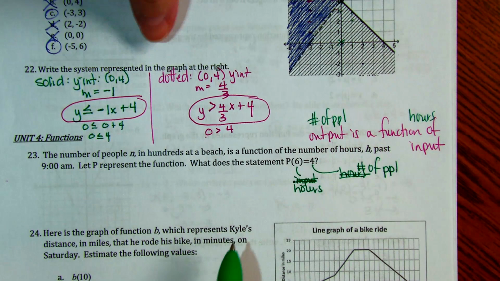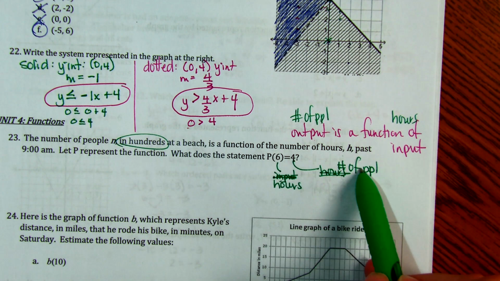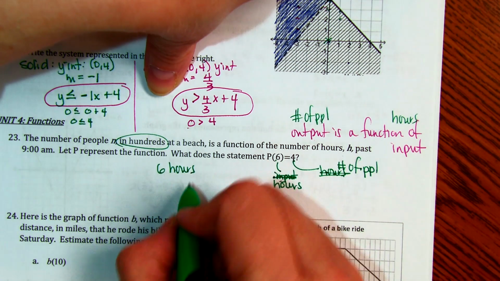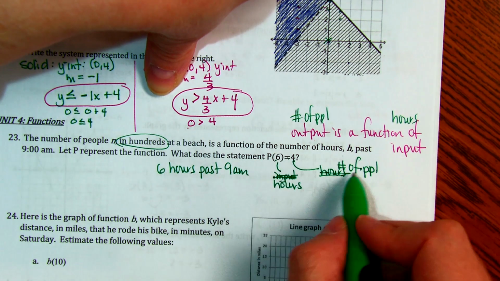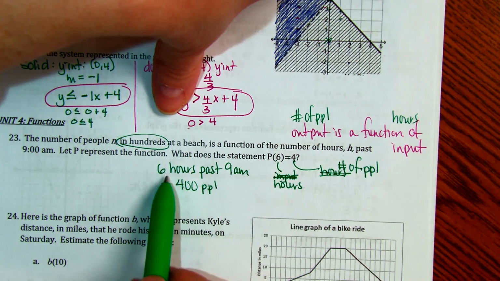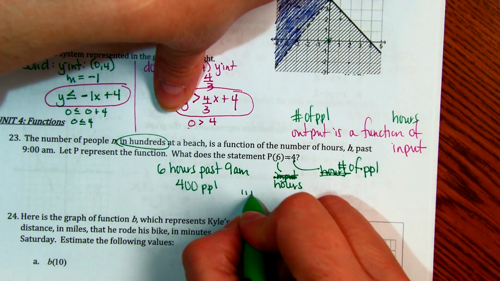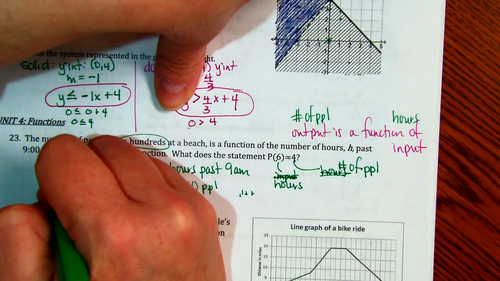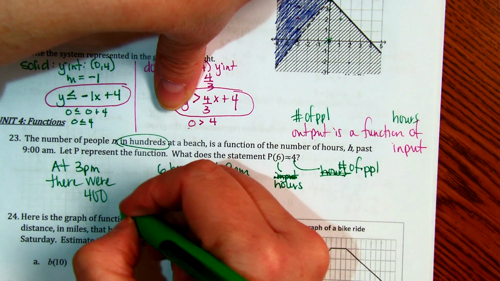Okay, so also notice that it says in hundreds. So the number of people, even though it says 4, it's representing 400 people. So this is 6 hours, just so we're on the same page. 6 hours past 9 a.m. And this is 400 people. So what does the statement mean? It means that 6 hours past 9 a.m. is 10, 11, 12, 1, 2, 3. So at 3 p.m. there were 400 people at the beach.